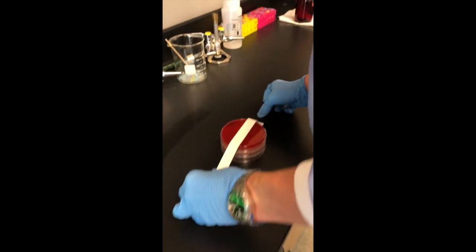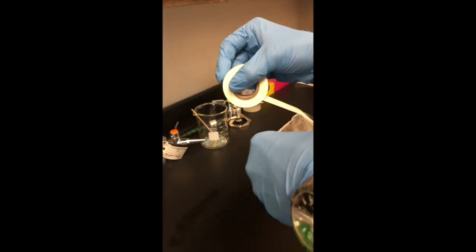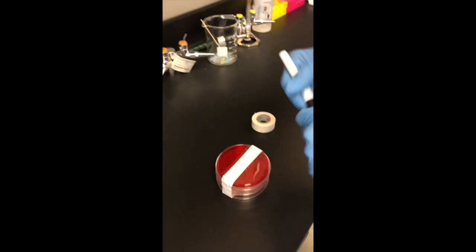At the conclusion of all 3 assays, be sure to tape all plates into a stack and include your name, date, and section number, then invert and incubate overnight.